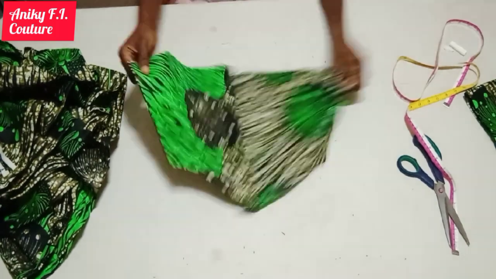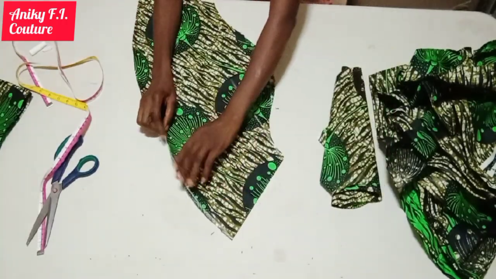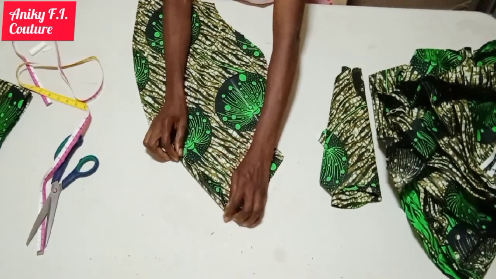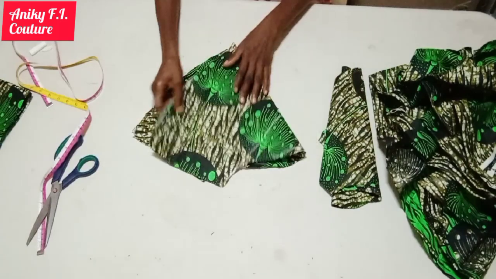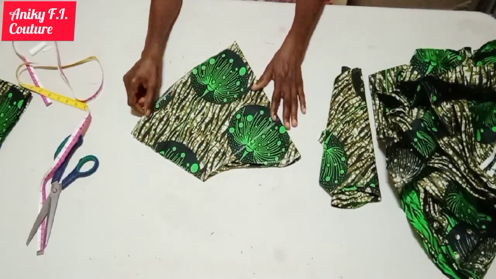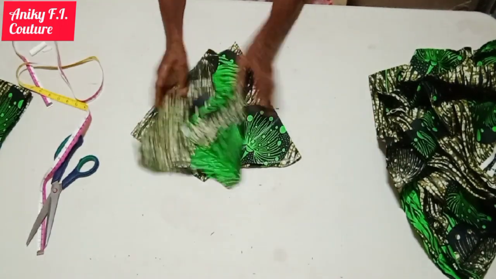So I'll go ahead and hem the bottom of my sleeve with 1 inch because I added 1 inch for hemming allowance to it. I'll just double fold it and hem it. After hemming, I'm going to fold it like this. Let the right side face each other just like this and stitch my side seam with 1 inch. I'm doing the same thing on the second sleeve.